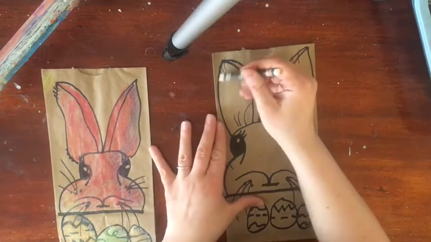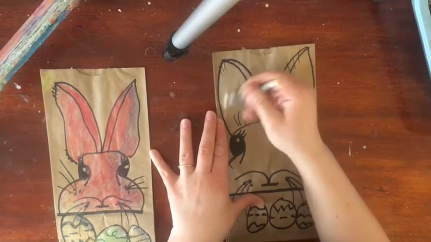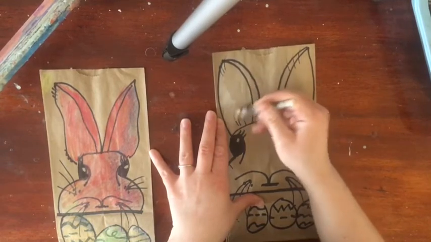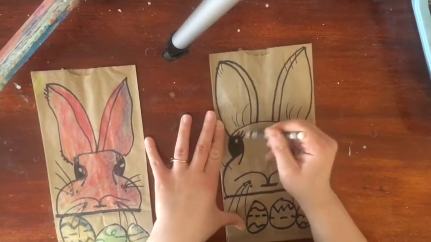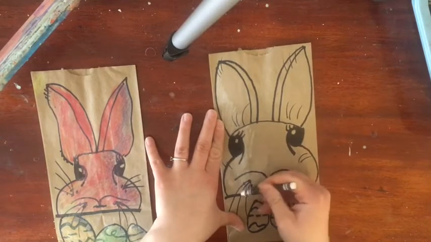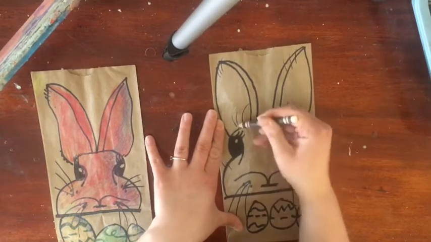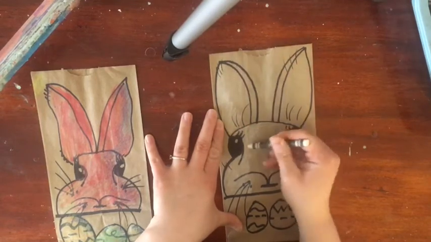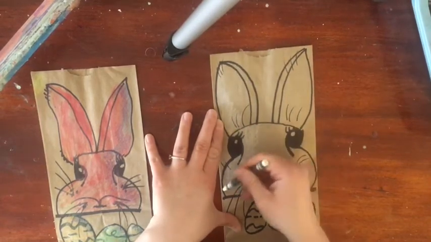So I'm going to use white and fill in half of each shape. We did this with our bird project. On the left-hand side of my bunny. If you do the right-hand side, then everything on the right-hand side needs to have that white. And again, remember, you only fill in about half of the shape.